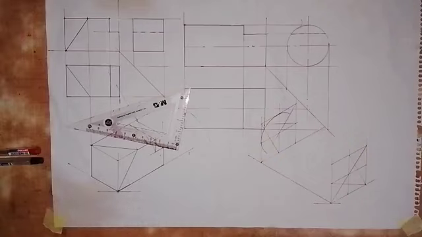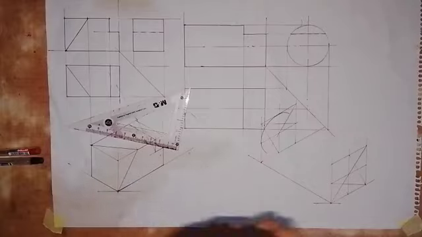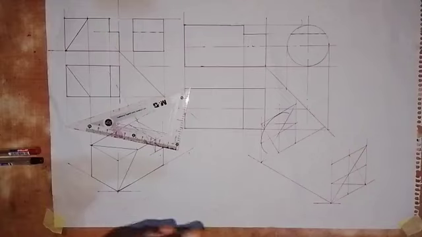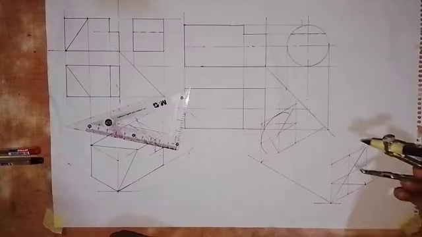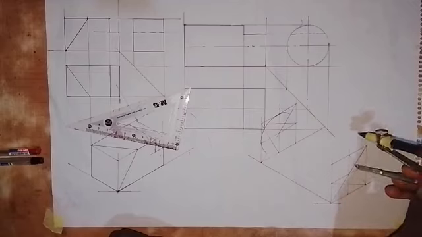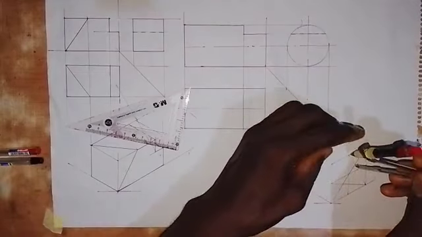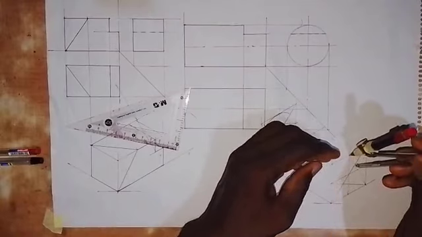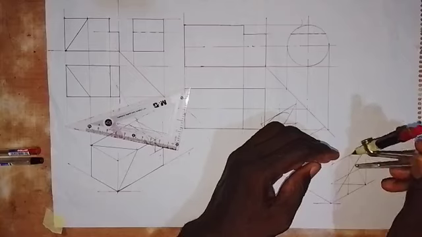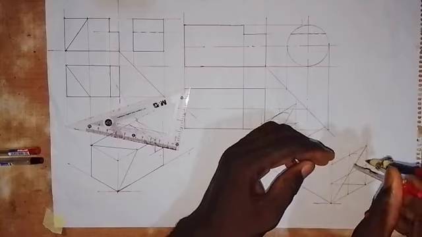So I'm going to draw it as a complete circle, the circular end of the cylinder, then we later cut it off. This is what I'm going to do here. Putting the pinpoint of the compass here, extending it to this point, I will draw an arc from here to here.